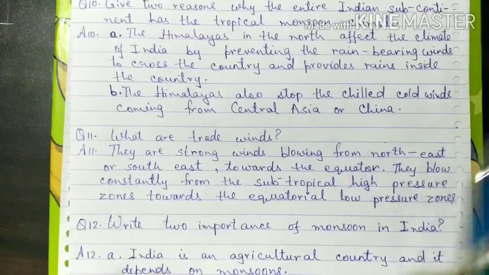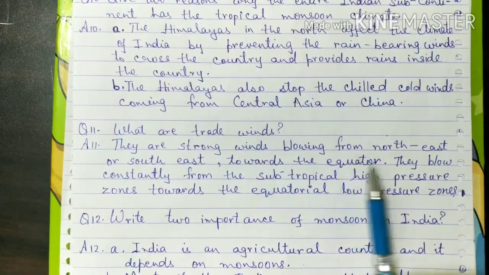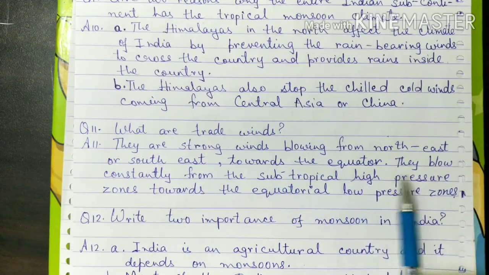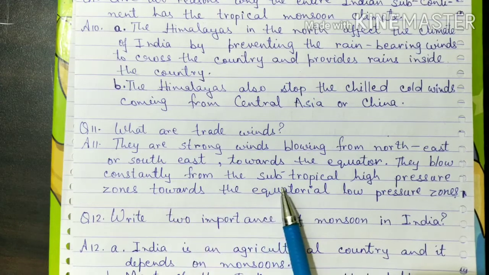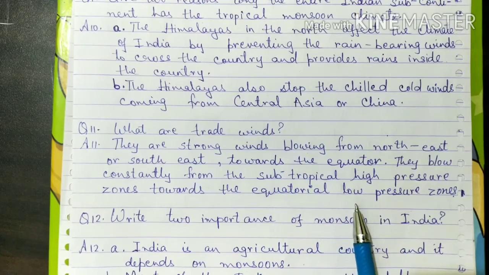Next question is, what are trade winds? They are strong winds blowing over northeast or southeast towards the equator. They blow constantly from the subtropical high pressure zones towards the equatorial low pressure zone.